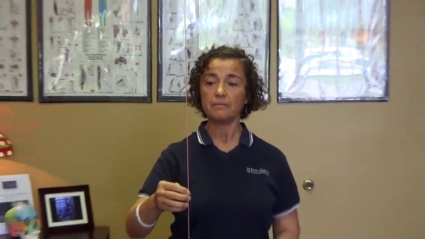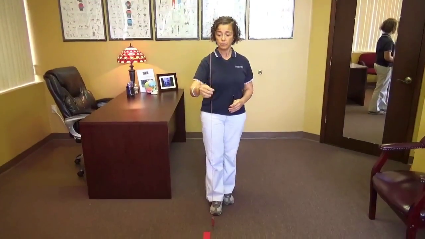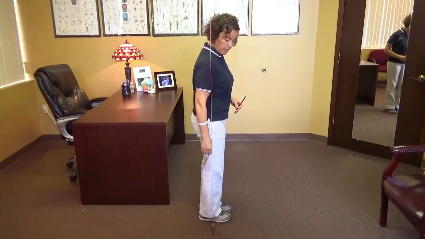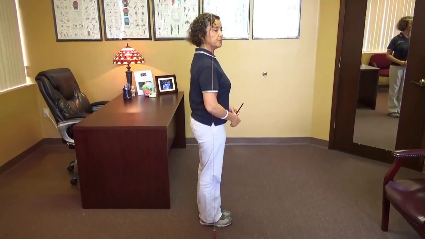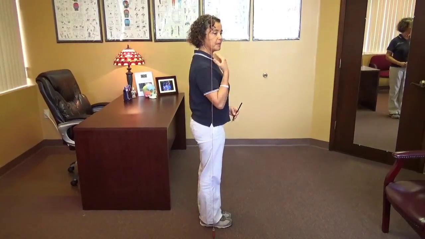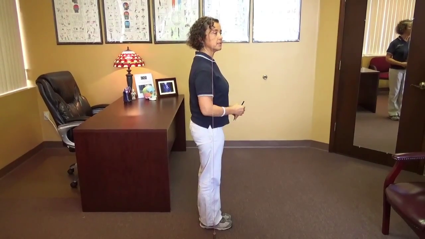So why do I think it's important that you know about the coronal plane? Let me show you. What you see in front of me is a plumb bob. It represents the gravity line. The coronal plane is when I position myself next to it, and you'll be able to view my front half and my back half of the body just bisected by this line.